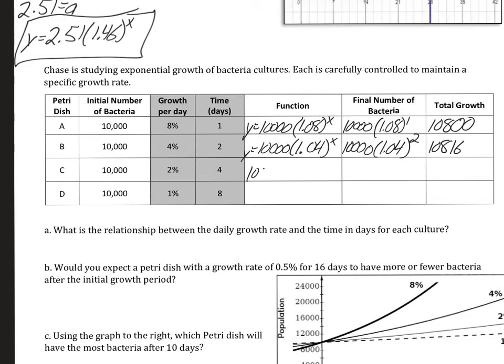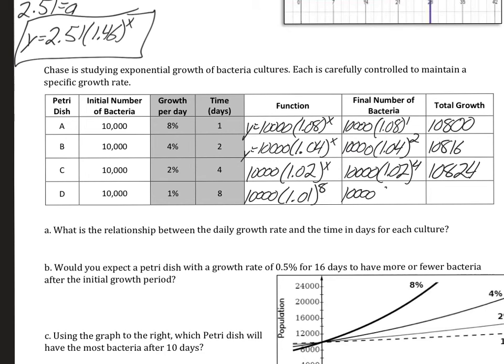We should have 10,000, 1.02 to the x. Final bacteria, 1.02 to the 4th power. So my final answer should be 10,824. And then the very last one, 10,000, 1.01 to the 8th power. So that should give me 10,828. Okay, so we should have gotten all of those.